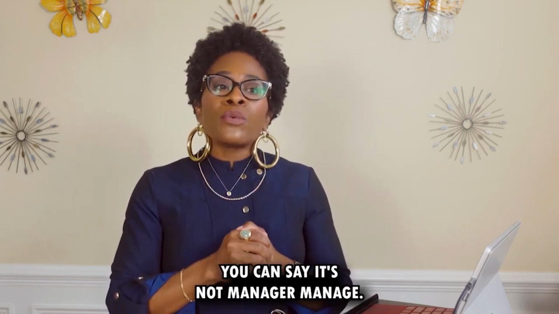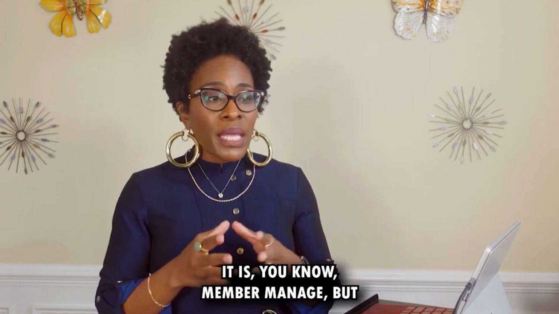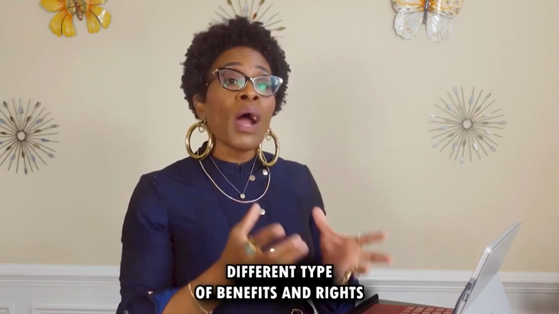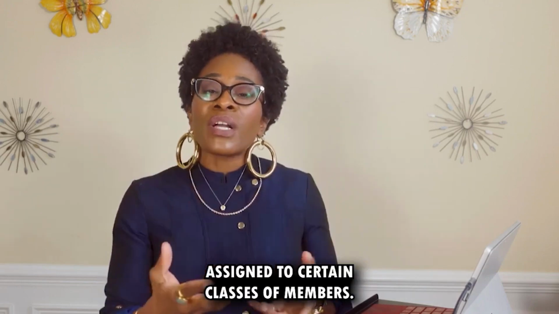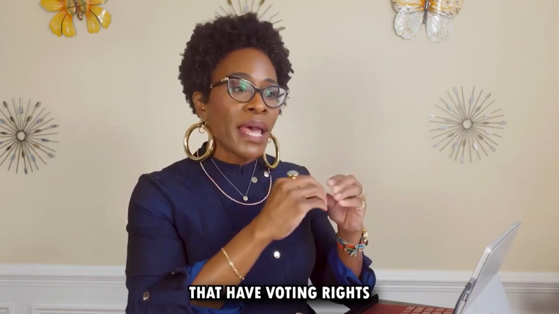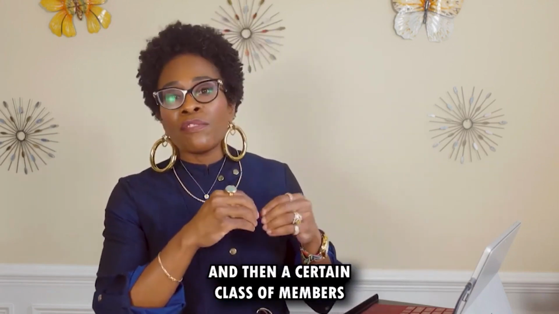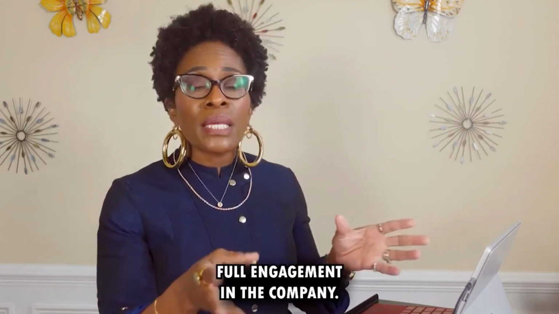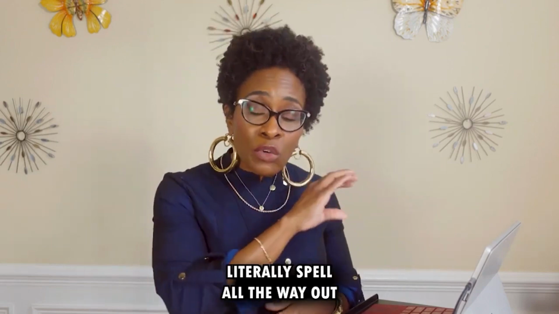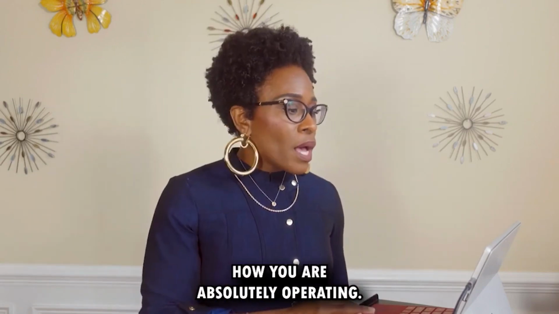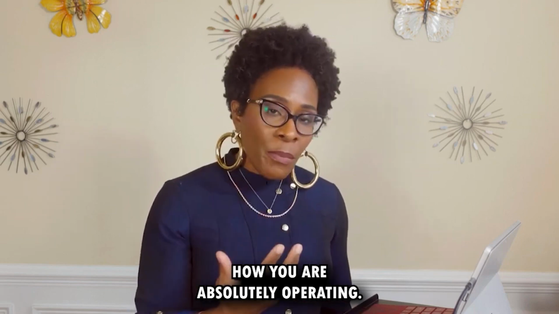And in your operating agreement, you can say it's not manager managed, it is member managed, but there's different types of benefits and rights assigned to certain classes of members. So you can have people come on and you have a certain class of members that have voting rights, and then a certain class of members who just have everyday full engagement in the company. But those are some of the things that you can literally spell all the way out if you have an operating agreement to talk about how you are absolutely operating.